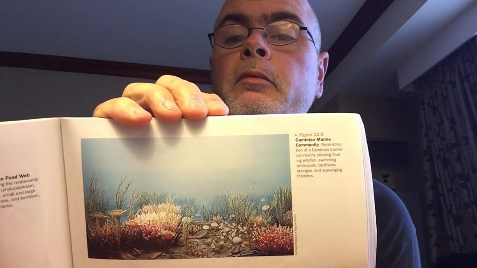The Cambrian marine community was a time when body plans evolved and animals moved into new ecosystems. If you look in your book, page 239, let's see if we can get it. Yeah, there's a picture of what we believe a marine ecosystem to have been like.